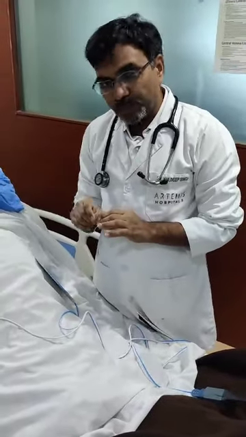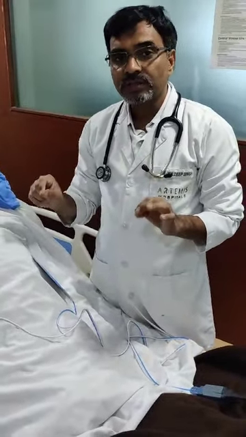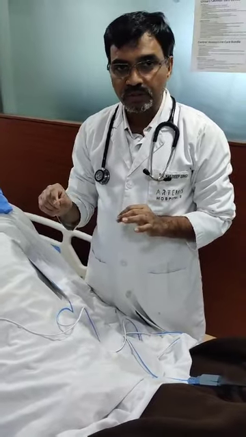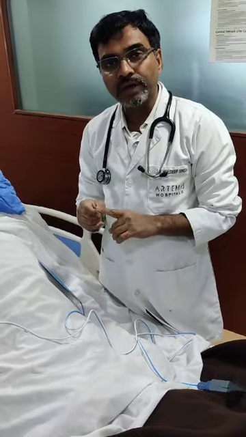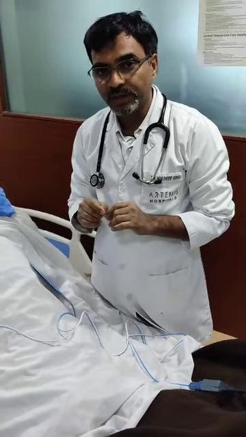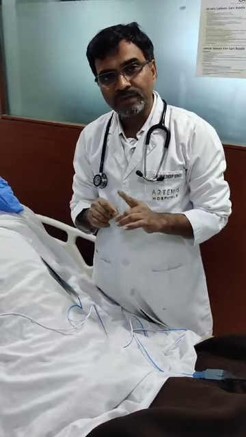We'll see the appropriateness of the patient selection. Suppose some patient comes from the emergency or some place, then we check that patient's heart rate is very low, bradycardia with hemodynamic instability, and I want to go for pacing. I'm not having transvenous pacing as of now, then I have to consider transcutaneous pacing.